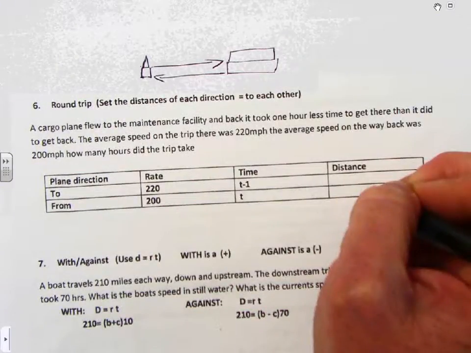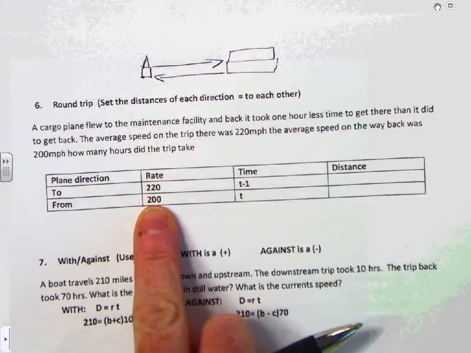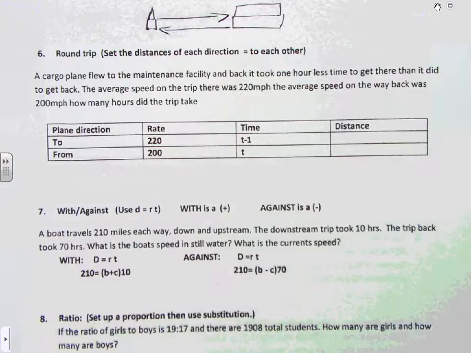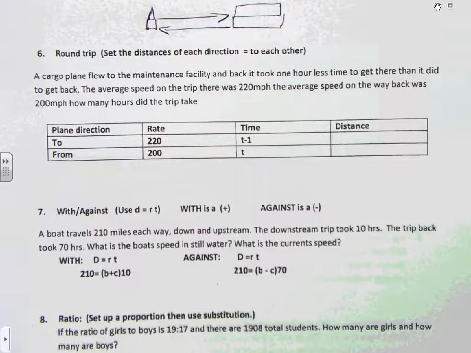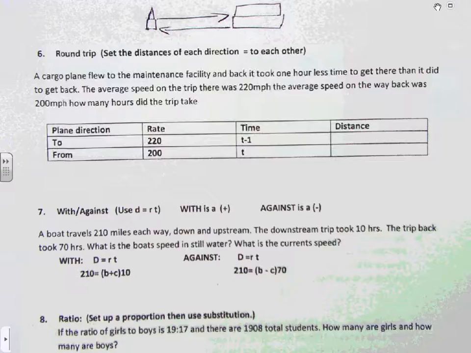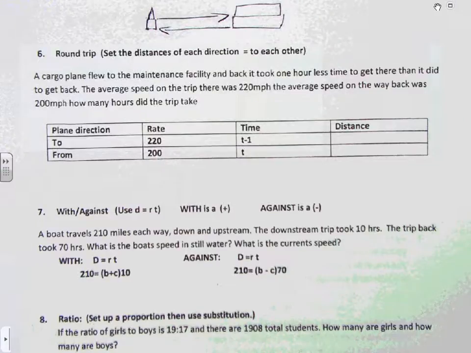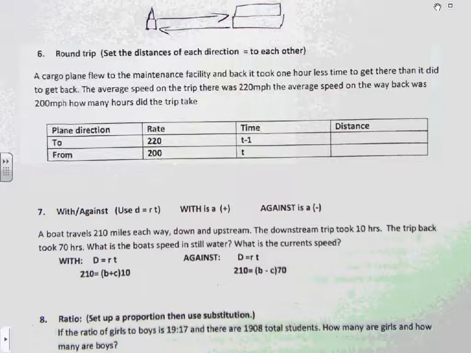So let's see what we've got going on here. A cargo plane flew to the maintenance facility and back. It took 1 hour less time to get there than it did to get back. The average speed on the trip was 220 miles an hour, and on the way back it was 200 miles per hour. How many hours did it take to make the trip?